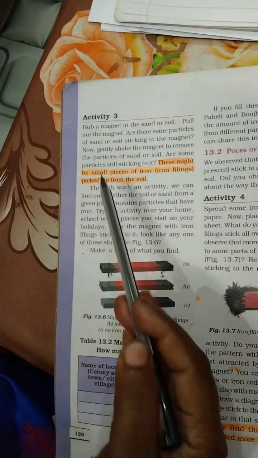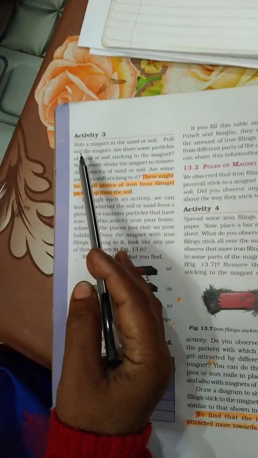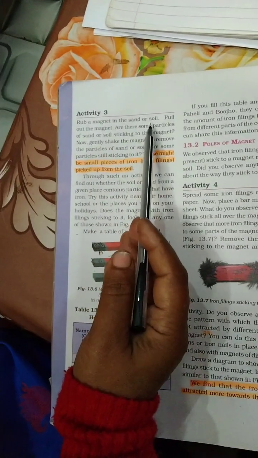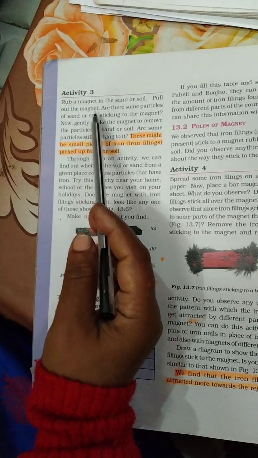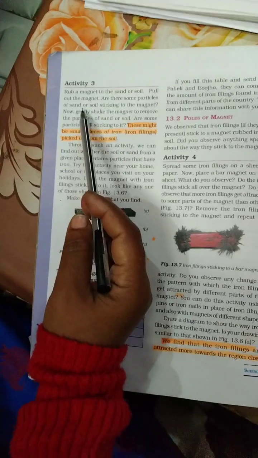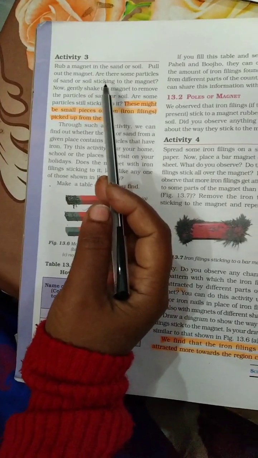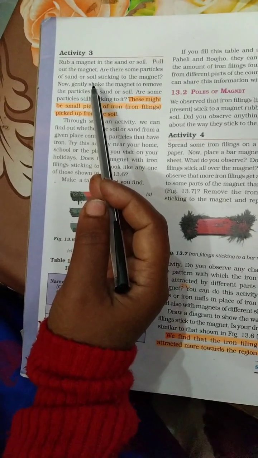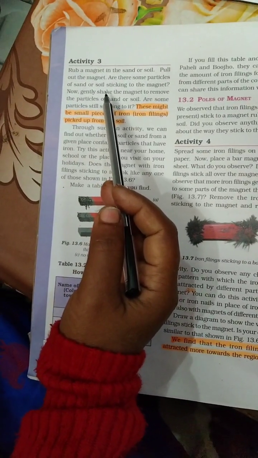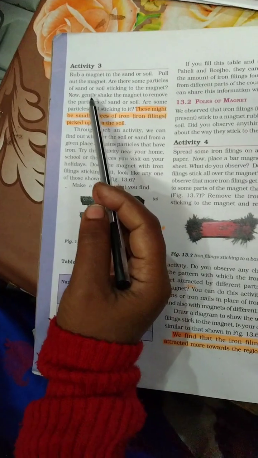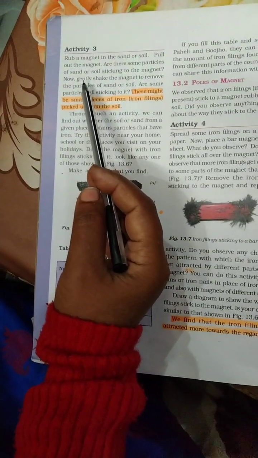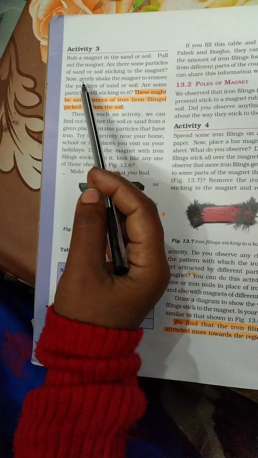Let us discuss activity 3. Rub a magnet in sand or soil. Pull out the magnet. There are some particles of sand or soil sticking to the magnet. You all know sand and soil particles do not stick to a magnet, because in my previous video you have seen that a magnet only attracts iron particles.